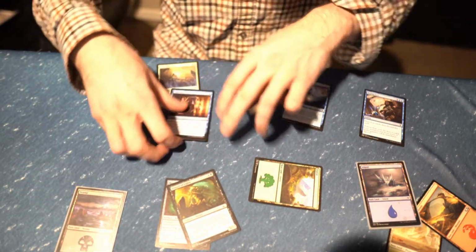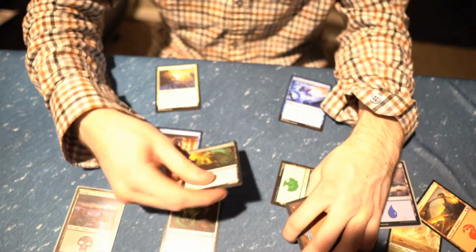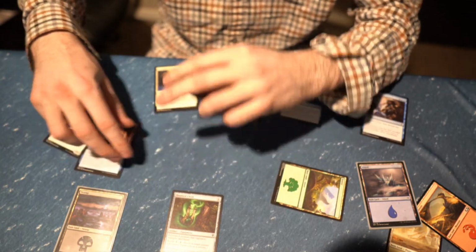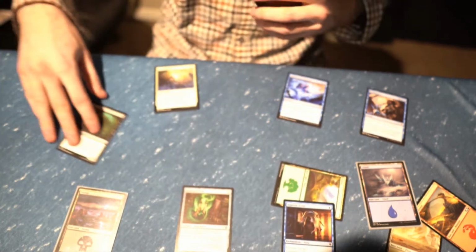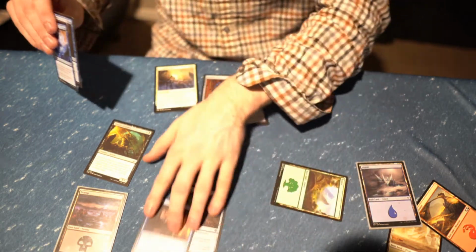The difference between auras and equipment is, let's say my Dowser of Light were to die. If he was enchanted by the aura, it would go to the graveyard. However, the equipment stays around. Next up are instants and sorceries. I'm going to kind of cover both of these at one time.